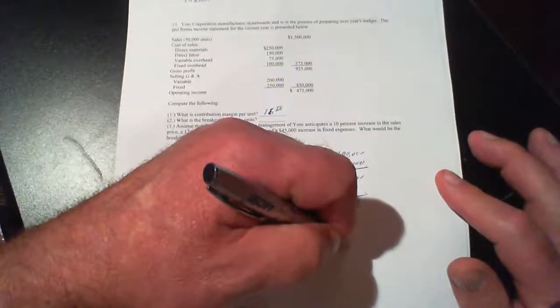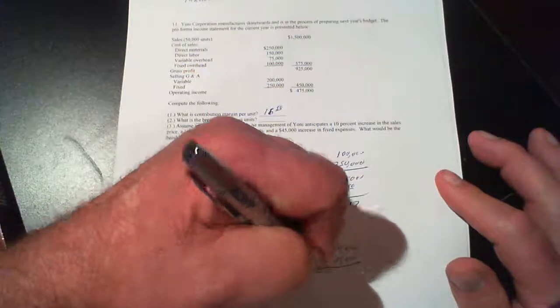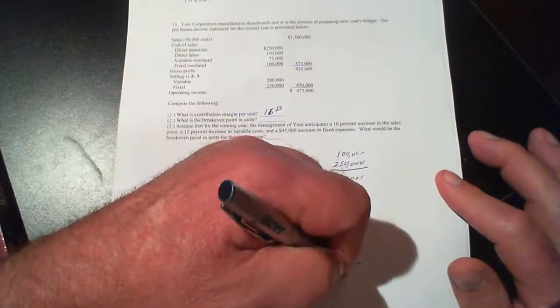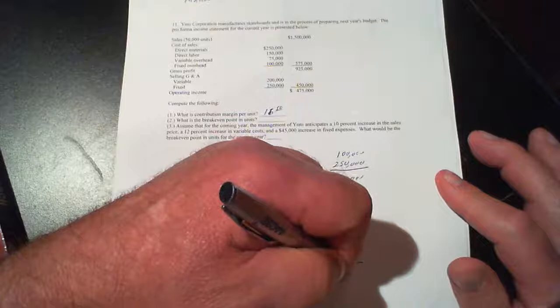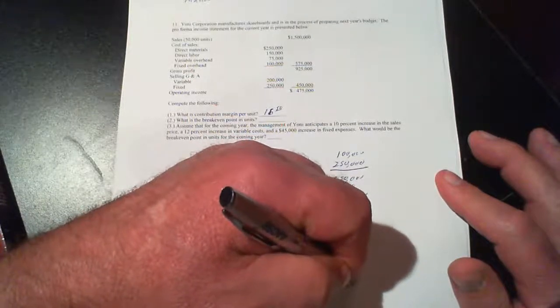We then take the 350,000 fixed costs, add the 45%. That'll give us 395,000, divide by 17.88.